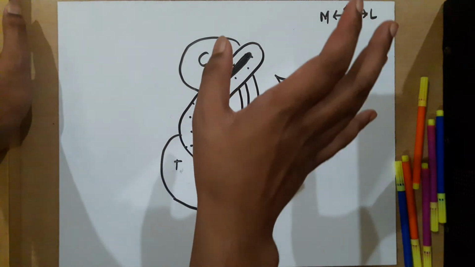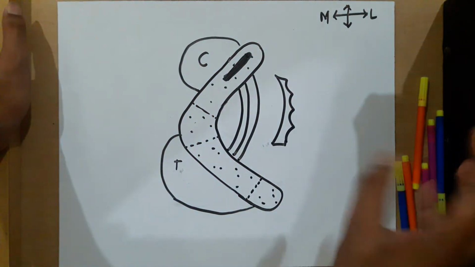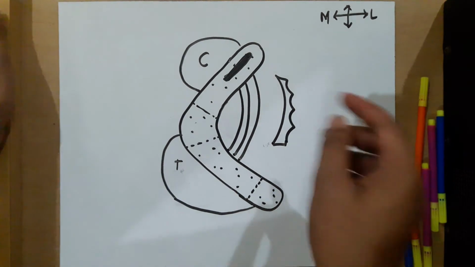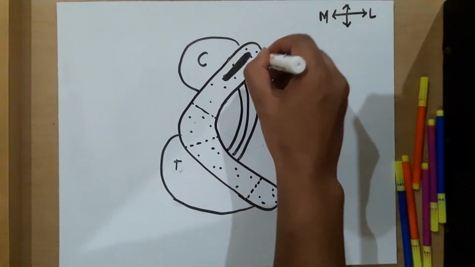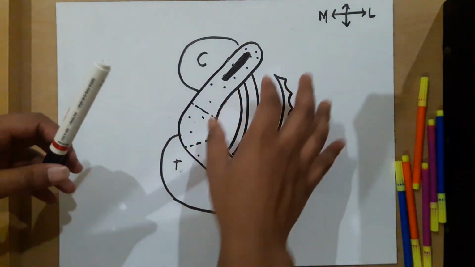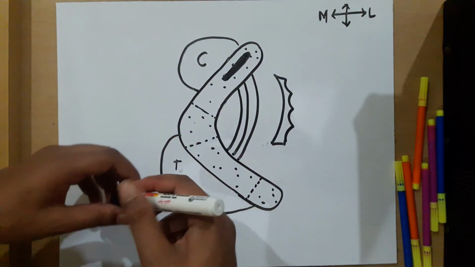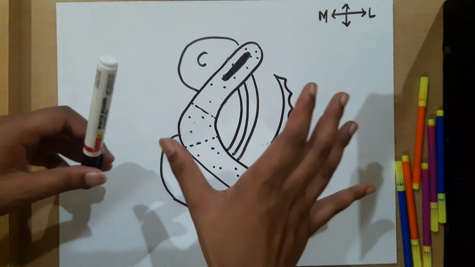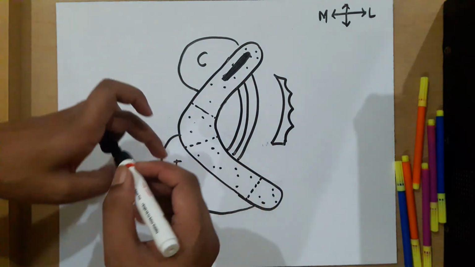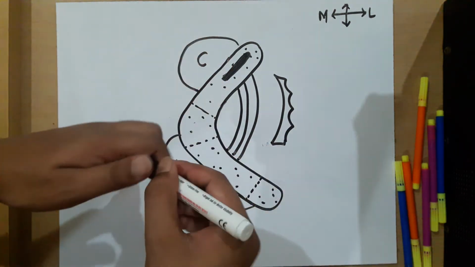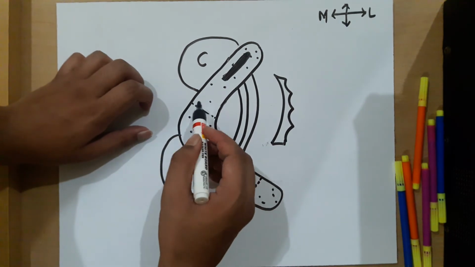We also had the frontopontine fiber, which we'll label. It is also present in the anterior limb. Then we are discussing the superior thalamic radiation. It is present in the genu and posterior limb, yes or no?